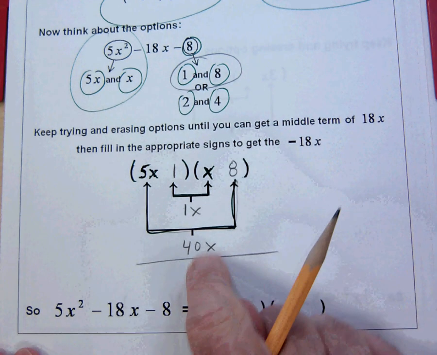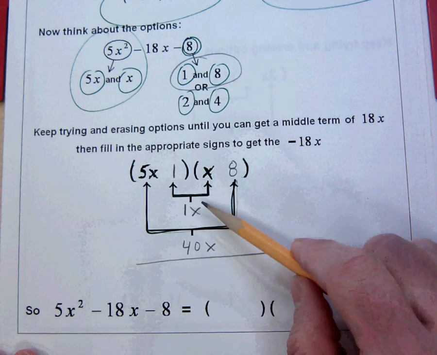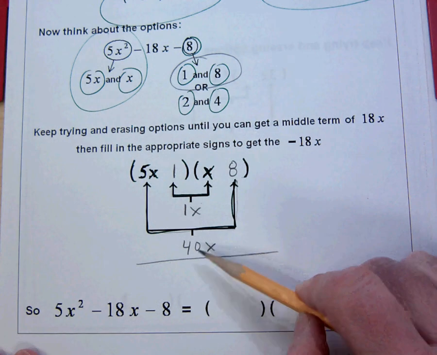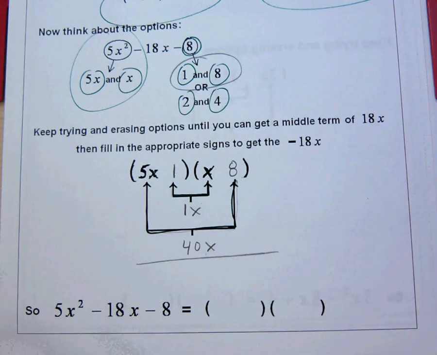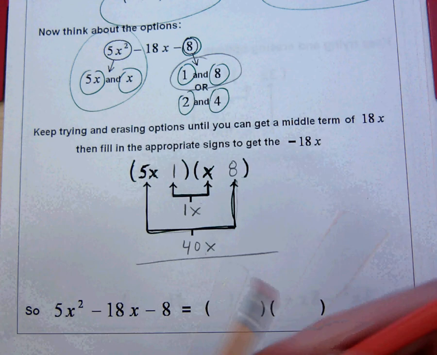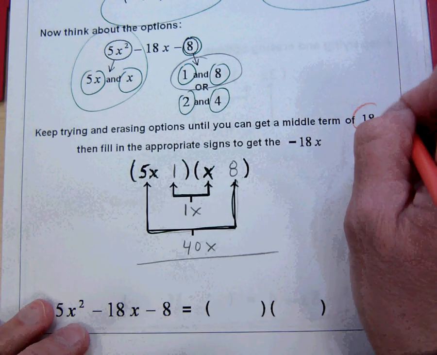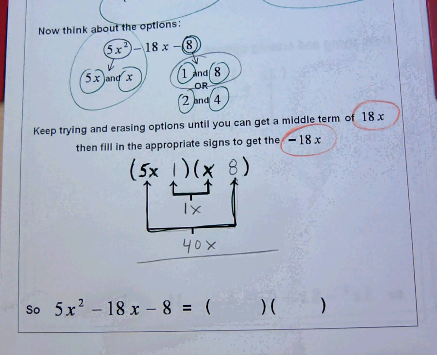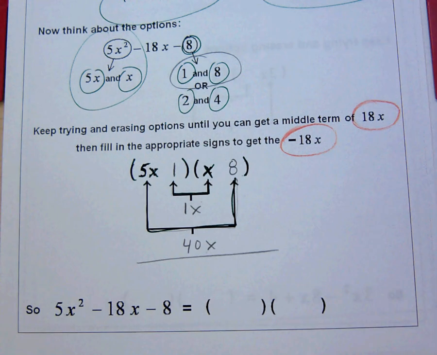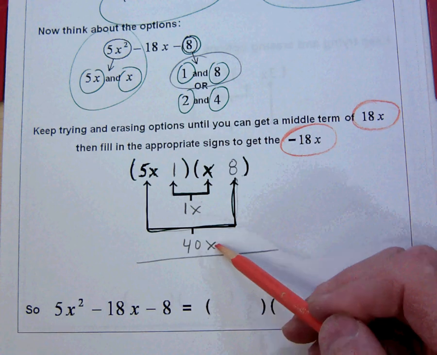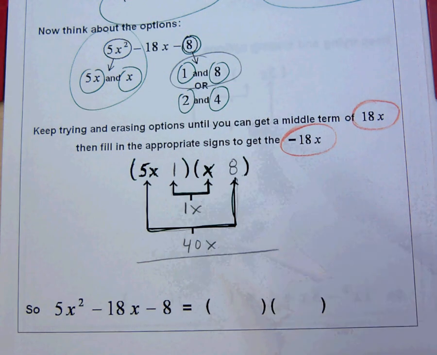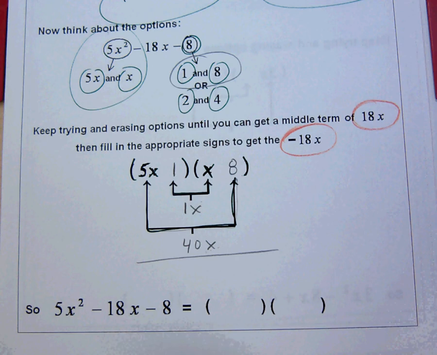Now, again, if you add them, you would get what? 41x? Do I want a 41x in the middle? No, I'm looking for a middle term of what? I'm looking for a middle term of 18x, isn't it? Yes? More specifically, a minus 18. But definitely I need an 18, yes? All right, now. So if I add them, I'm going to get a 41x. What if I subtract them? I'm going to get a what? 39x. Do I want either of those? No. So everybody agree that this doesn't work.